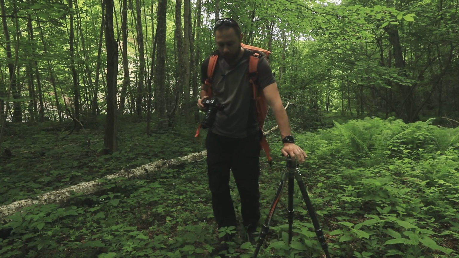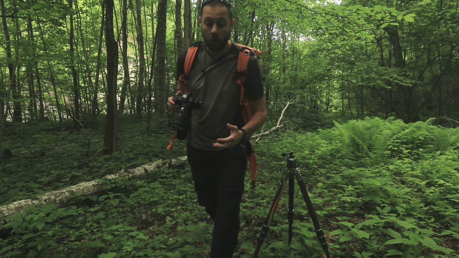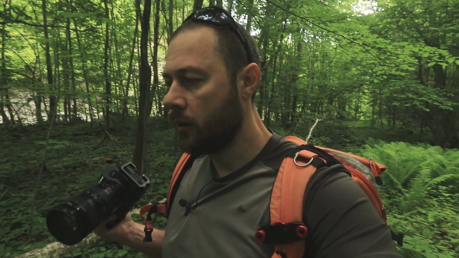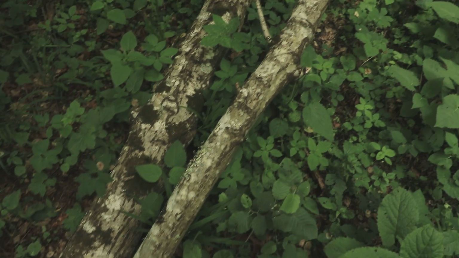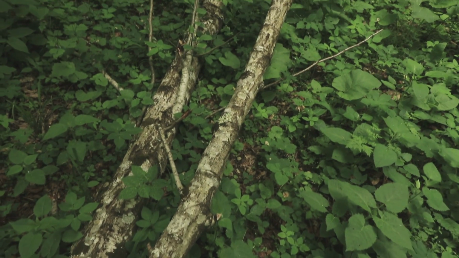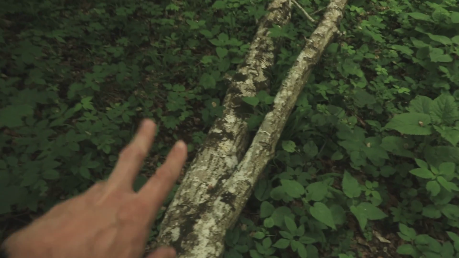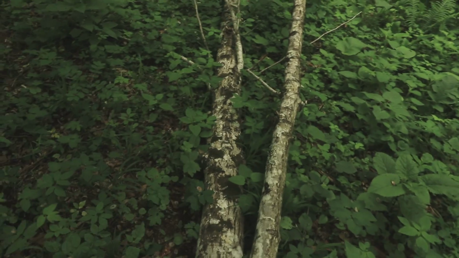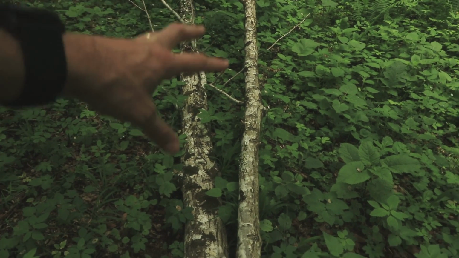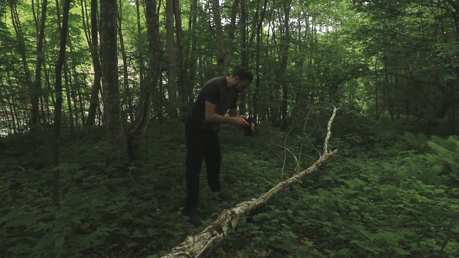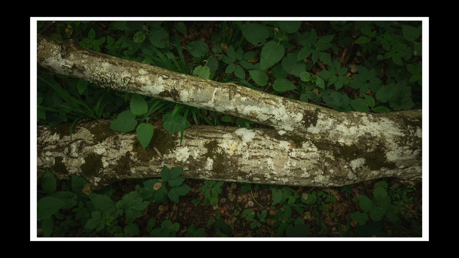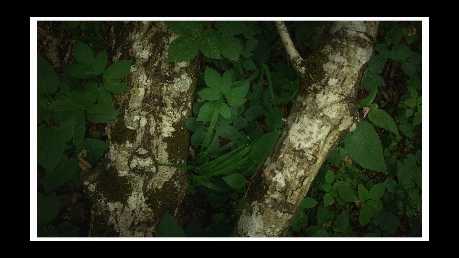You need to try and find different compositions, different elements. Now, in this direction over here, there's a variation on this theme because we have two branches that are going out, so it's worth photographing over here as well because I have the same contrast, the same interest points, and I also think that this will look better.